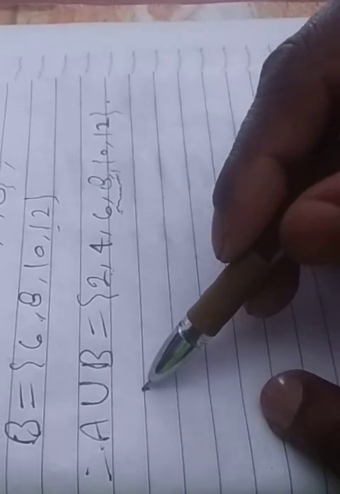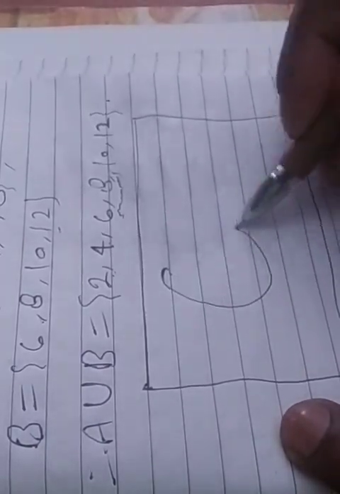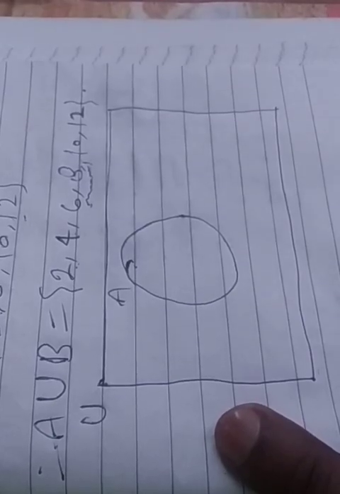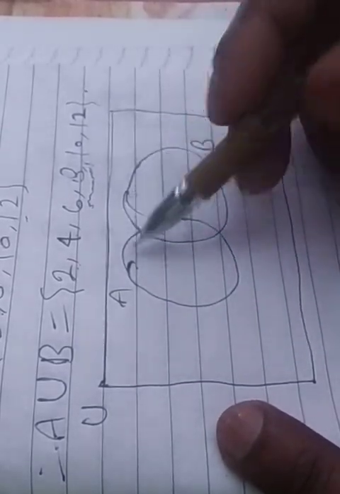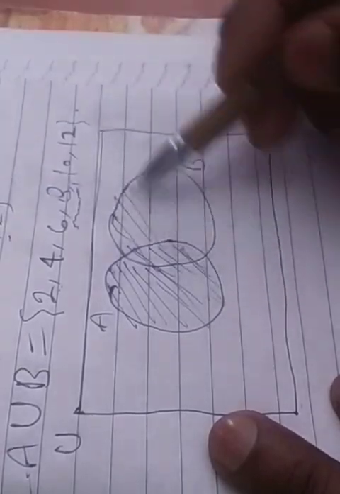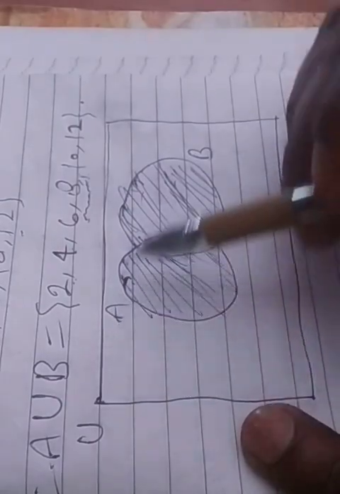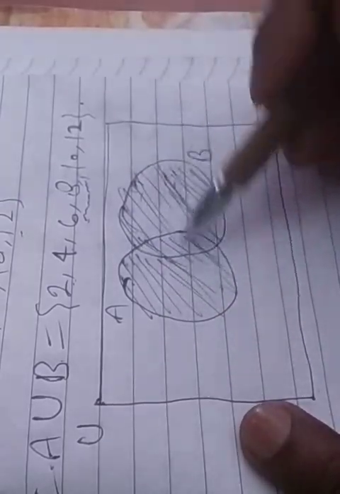Suppose that this is a universal set, and we know that the universal set is written in a rectangle, and here is set A and this is set B. The shaded region shows the union of A and B, because the union of two sets A and B denotes all the elements lying in these regions.